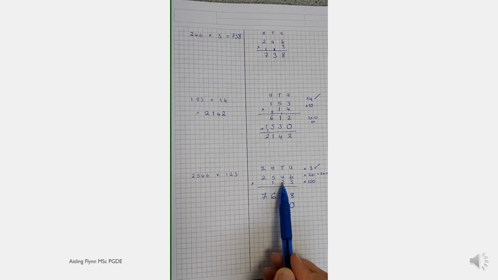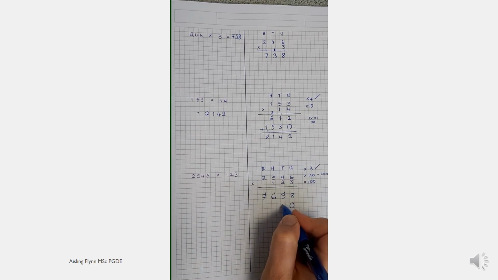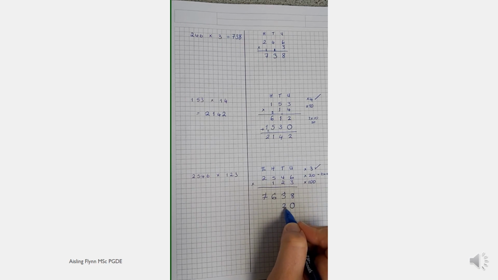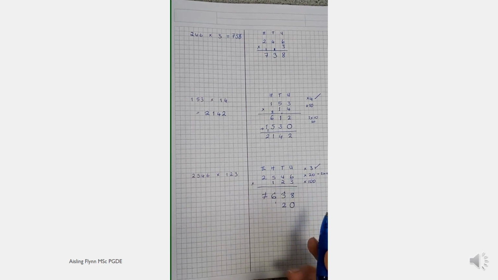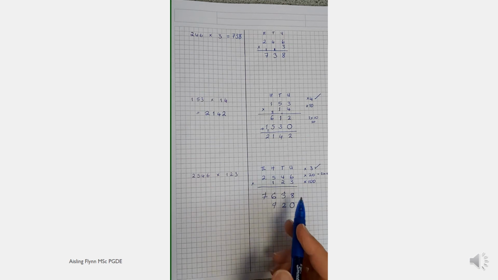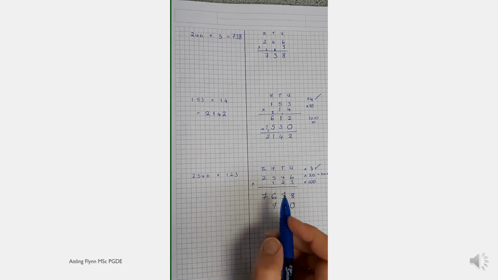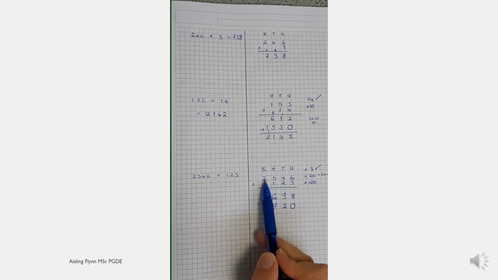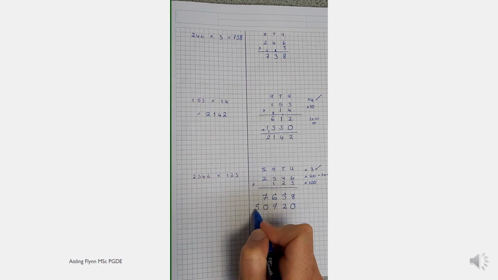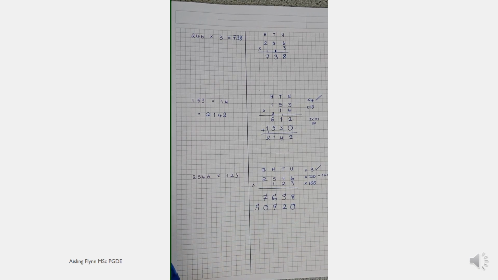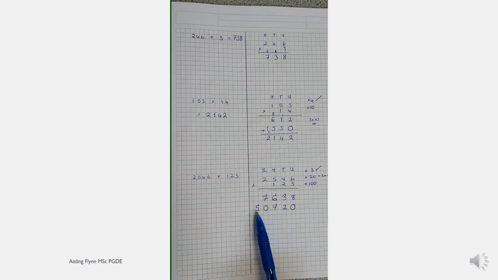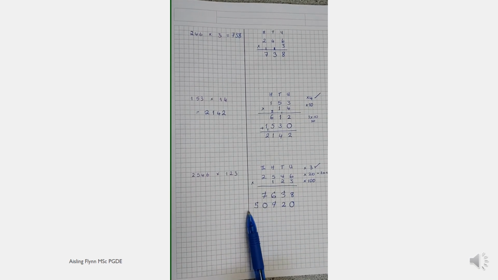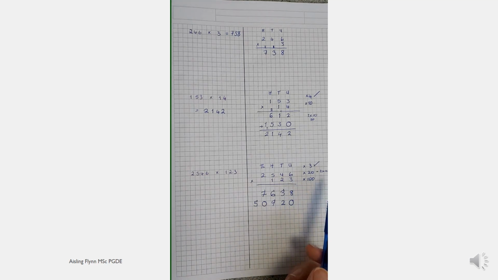So 2 6s are 12, so that's 2 and 1, 12. 2 4s are 8, and 1 makes 9. 2 5s are 10, so that's 0 down and carry your 1. And 2 2s are 4, and 1 is 5. Okay, so there we've multiplied the top number by 20. You can see we're getting large numbers. I may need extra space on the left. Okay, and so that's times 20 completed.